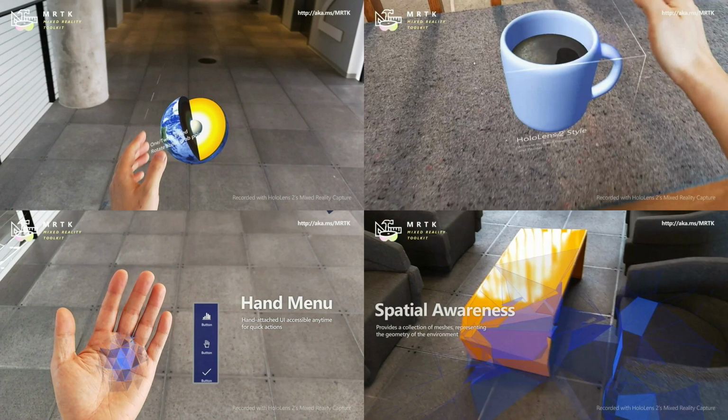And these features are a very small subset of MRTK v2. And MRTK has been used in a variety of applications, from healthcare to education to manufacturing. The possibilities are endless. And now let's take a look at some real-life examples of MRTK in action.